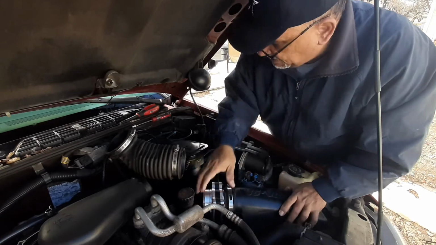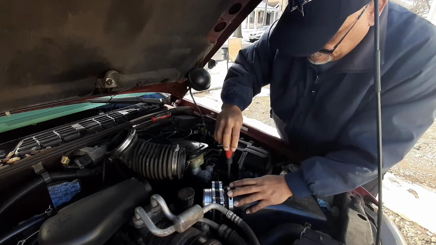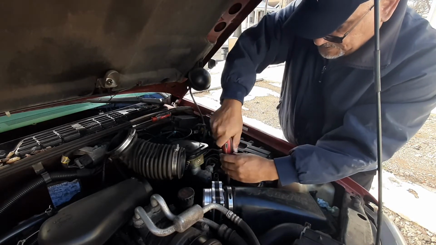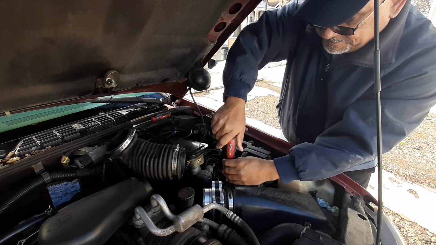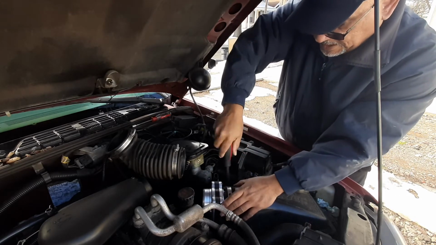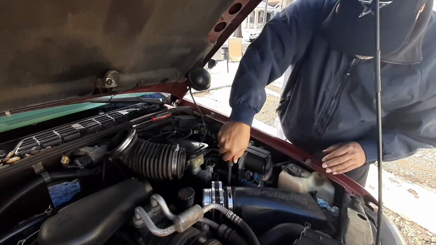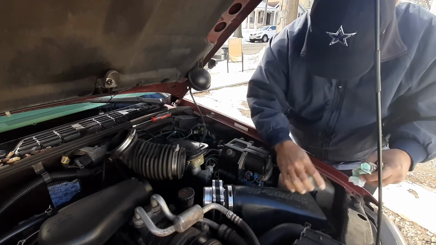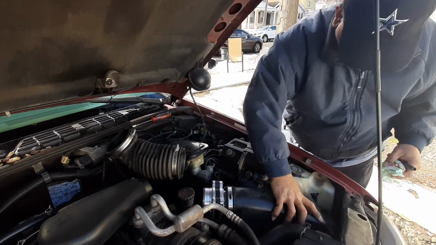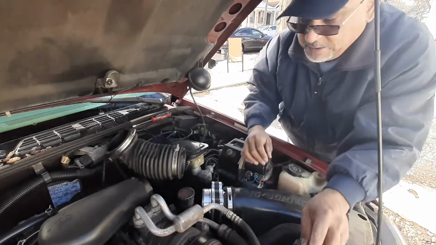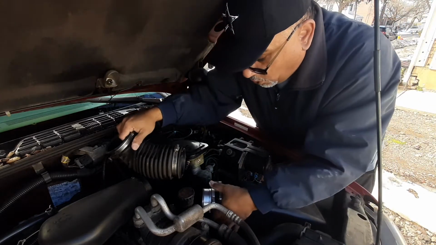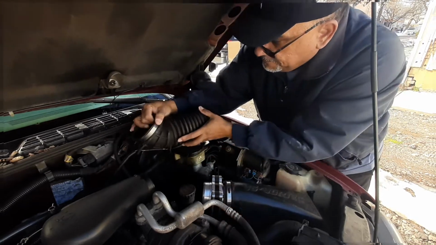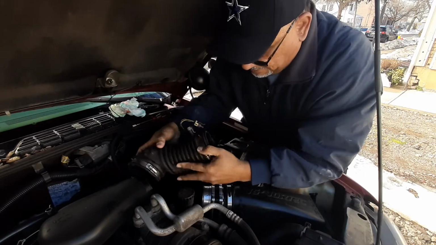Ah, that looks much better. Tighten it up. It is cold out here, boy. Maybe I should have changed my mind and done it in the garage. It's cold. Let's see if we can put this thing back on.